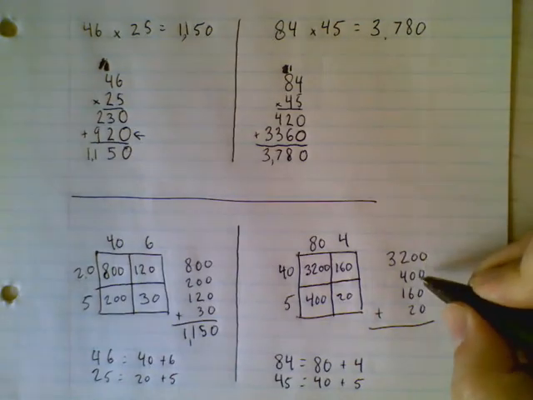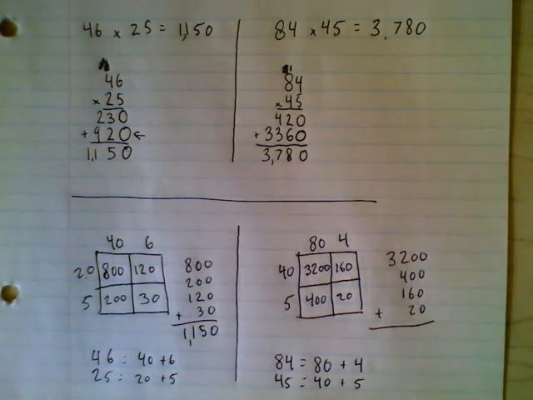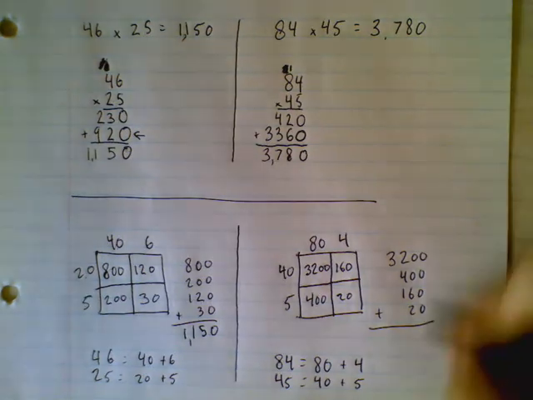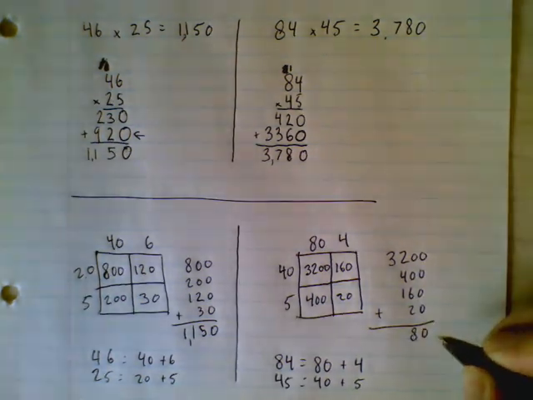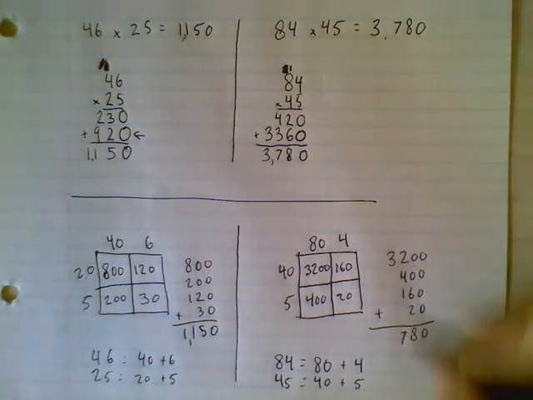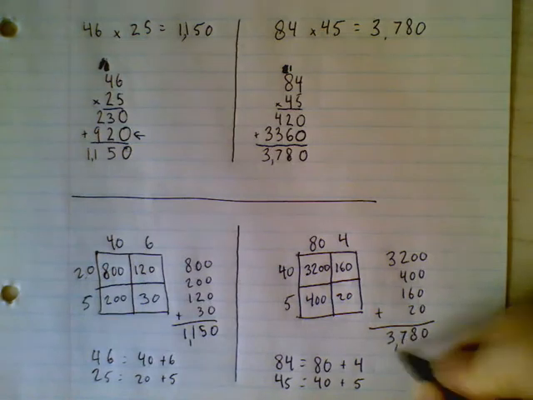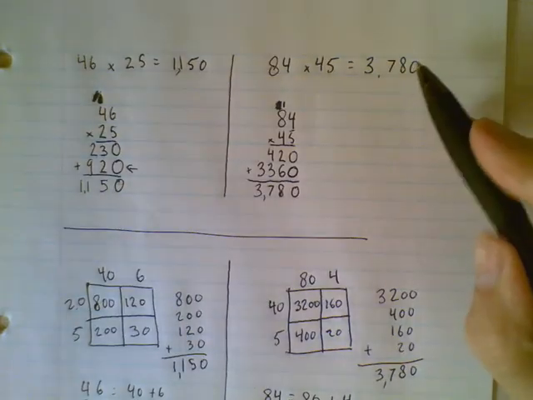When we're doing our addition, we also need to be careful that our place values are lining up, or we'll end up with a number that's not what we're looking for. All the zeros are here, 0, 0, 6, 2, that's going to give me 8. 2 and 4 make 6, plus 1 is 7, and 3 has nothing to add to, so I have 3,780, which is the same answer up here.